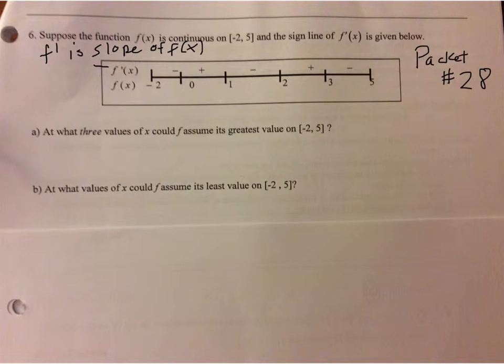Well, don't forget what the derivative is. It's the slope of the function. So if the derivative is negative, then the function itself is going to be decreasing. And if the slope is positive, then the function is going to be increasing. Again, decreasing when it's negative. When the derivative is positive, the function is increasing. When the derivative is negative, the function is decreasing.